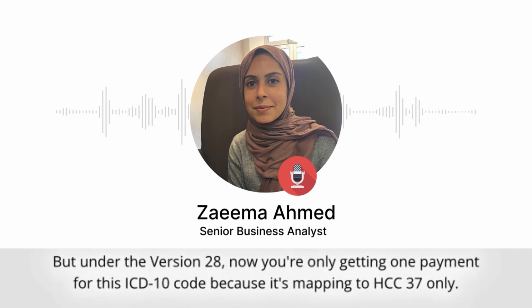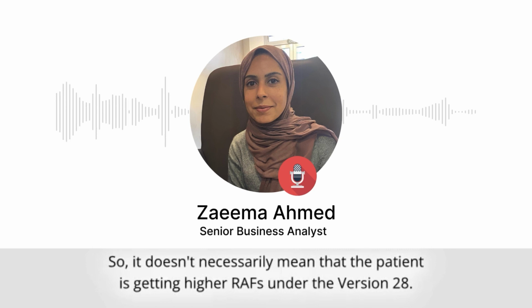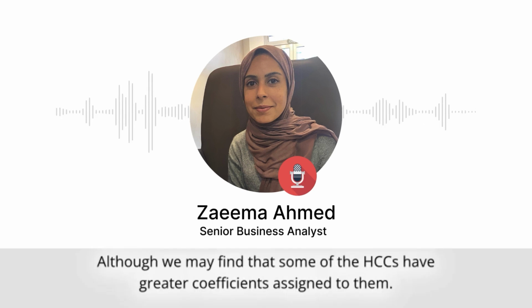But under the version 28, you're now only getting one payment for this ICD-10 code because it's mapping to HCC 37 only. So it doesn't necessarily mean that the patient is getting higher RAFs under the version 28, although we may find that some of the HCCs have greater coefficients assigned to them.